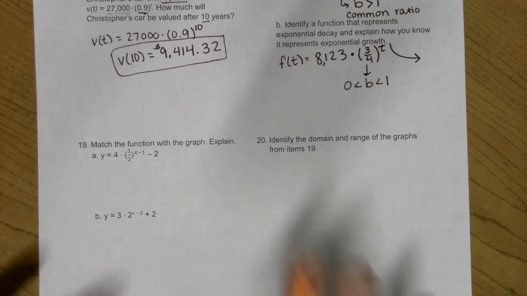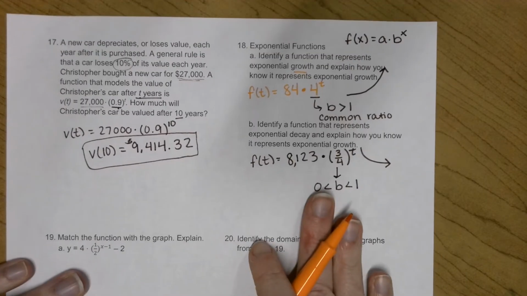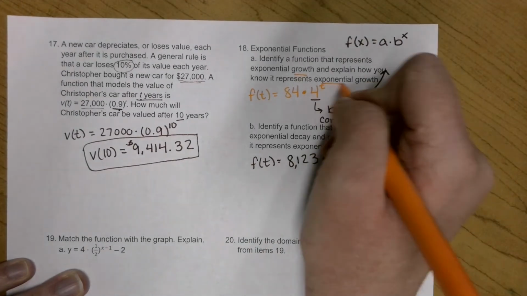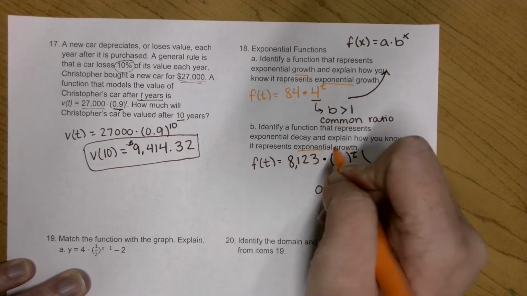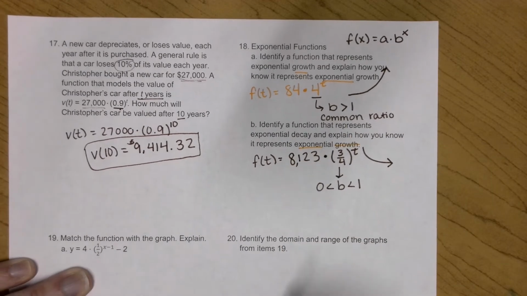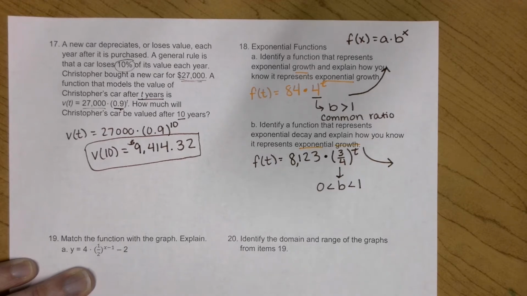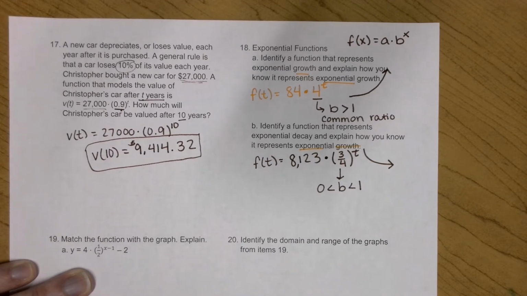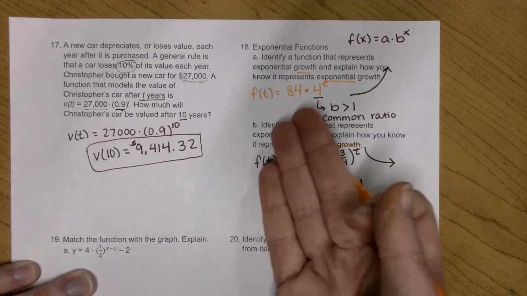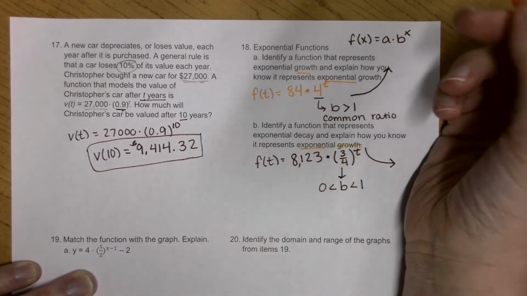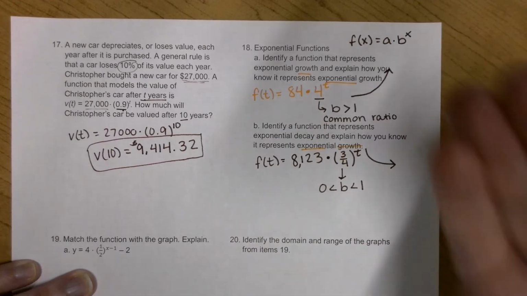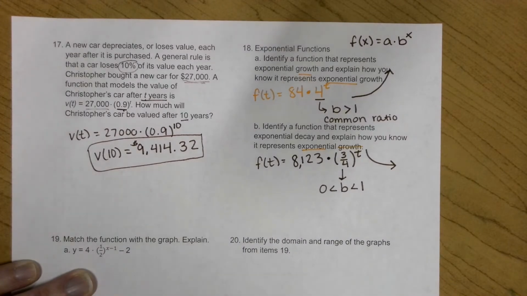Okay, so also it did say, how do I know it represents exponential growth and exponential decay? Because you could have linear growth and linear decay. How do you know this is exponential and not linear? Easiest answer, it has a common ratio instead of a common difference.